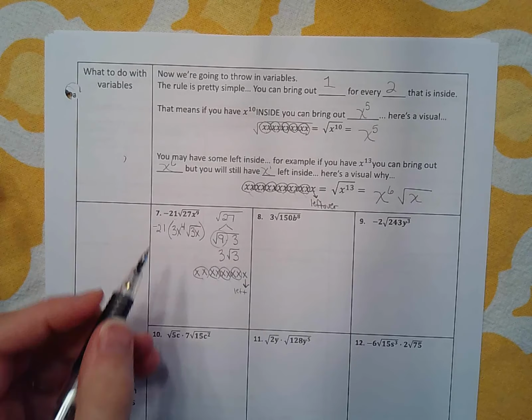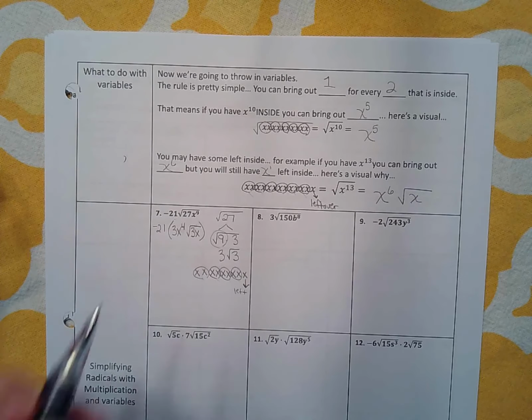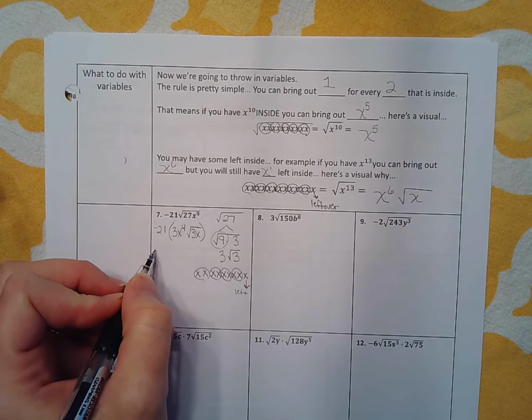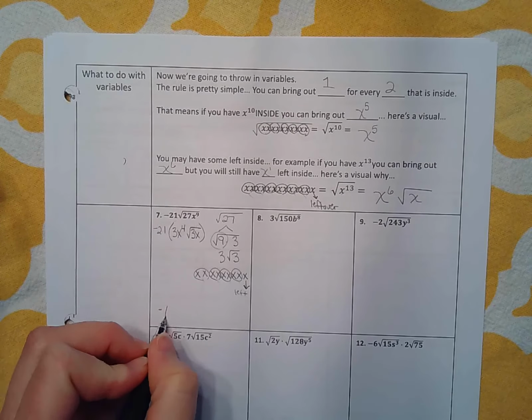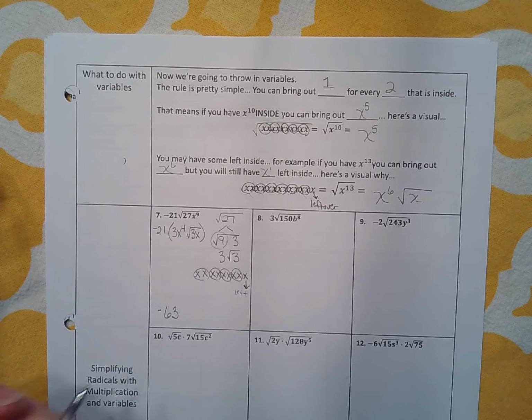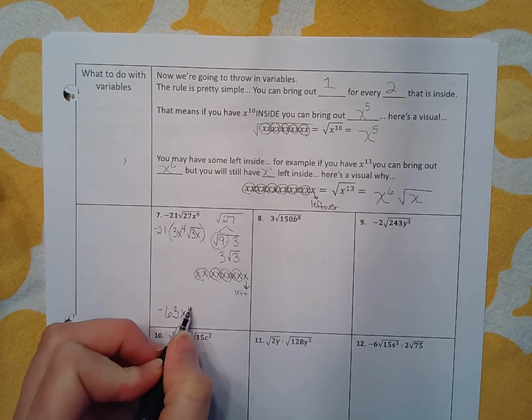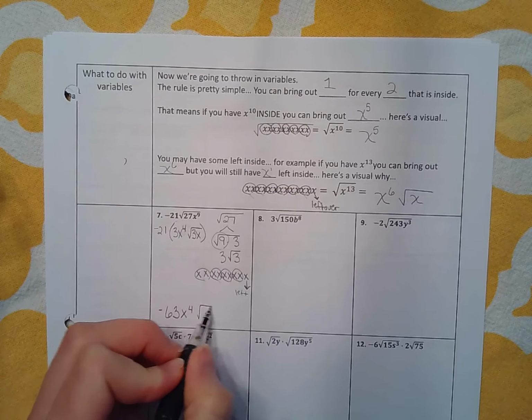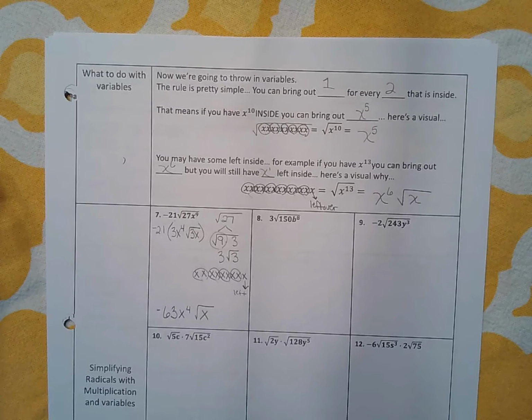The last step is to take this 21 and multiply it by that 3. So negative 21 times 3 is negative 63. So final answer, negative 63 from the 21 and the 3. X to the 4th, because those broke out of jail. X is left over. All right, let's try number 8.